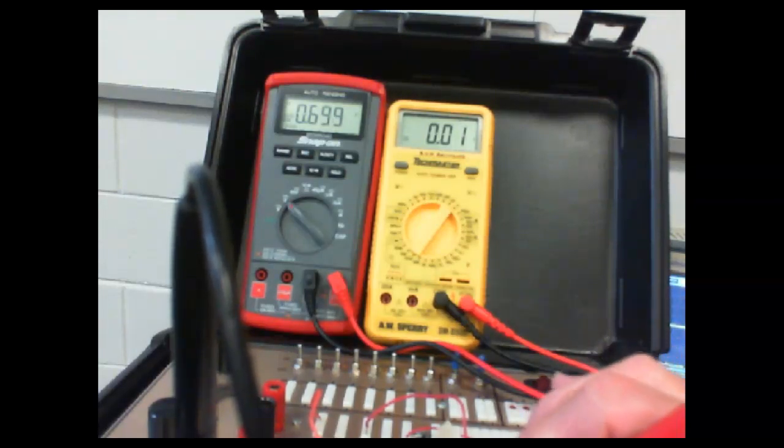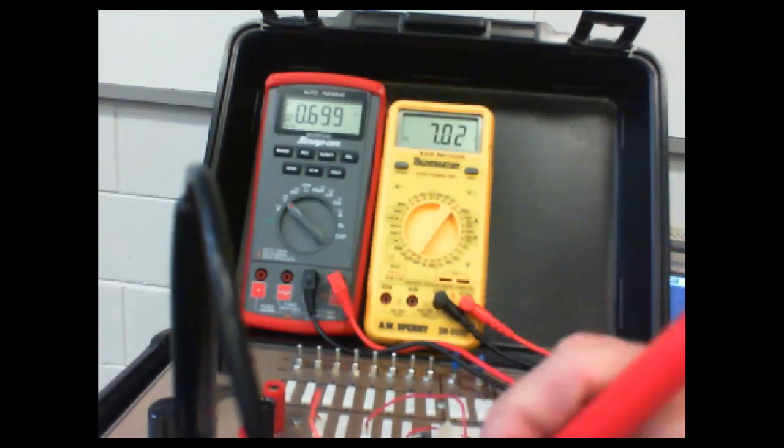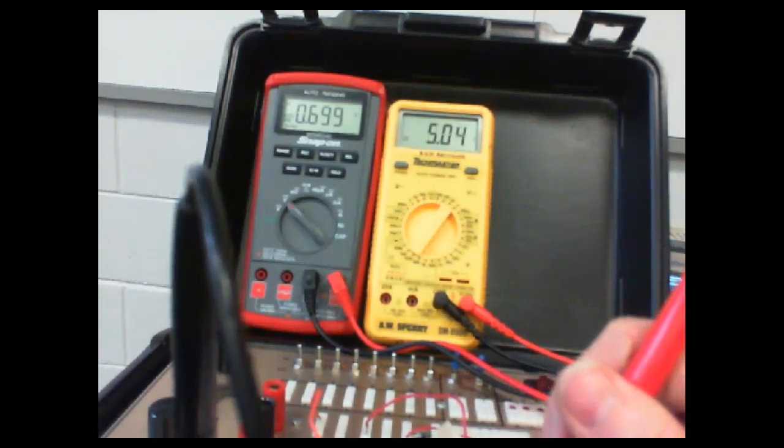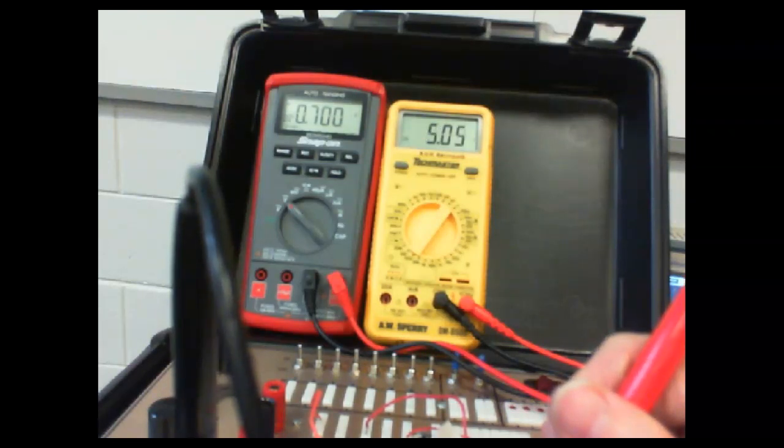Double check our input voltage: 7.02. Here's our output: 5.02. V in is going to be 7 volts coming in to the max, and V out is the output of the power supply, so that would be the 5 volts right there.